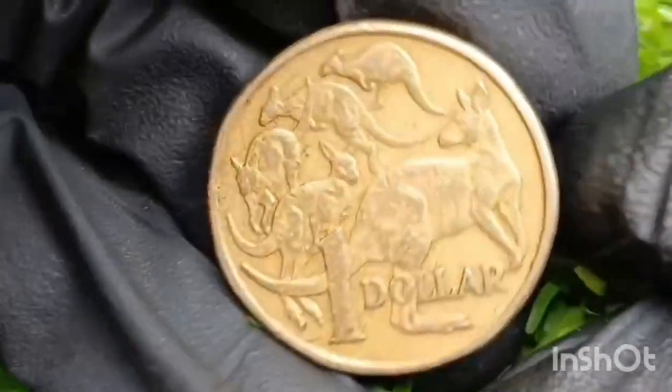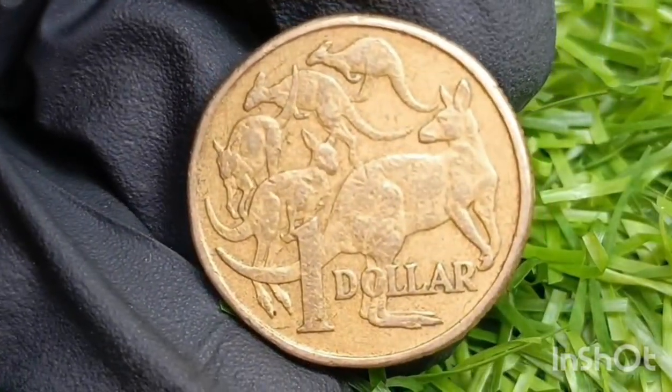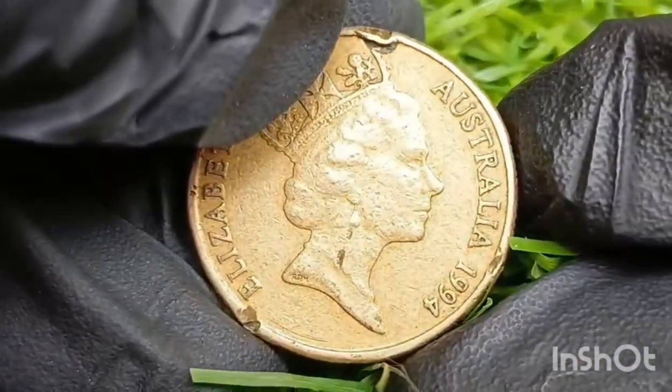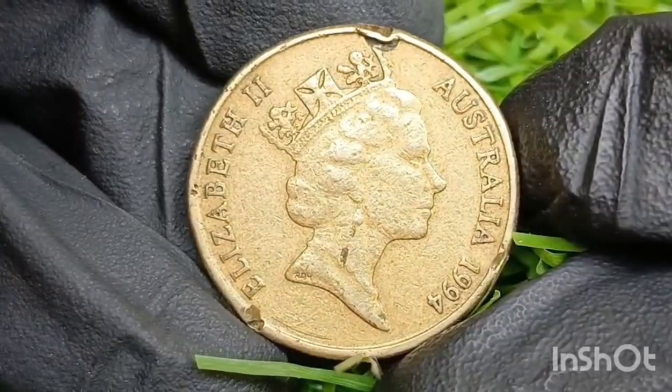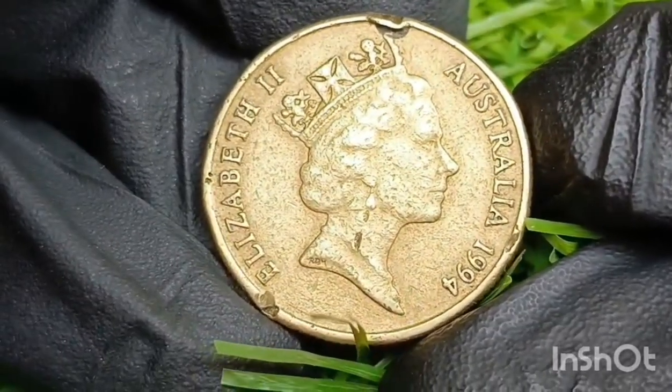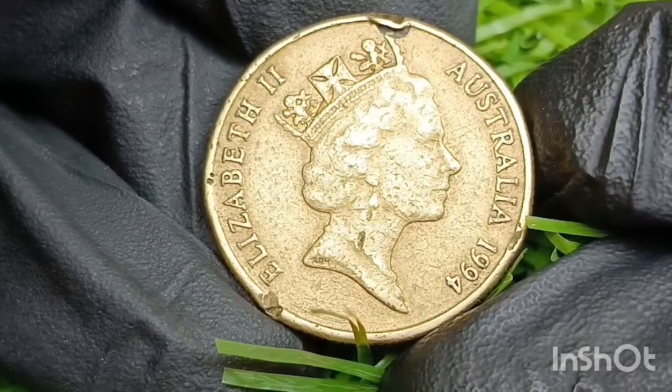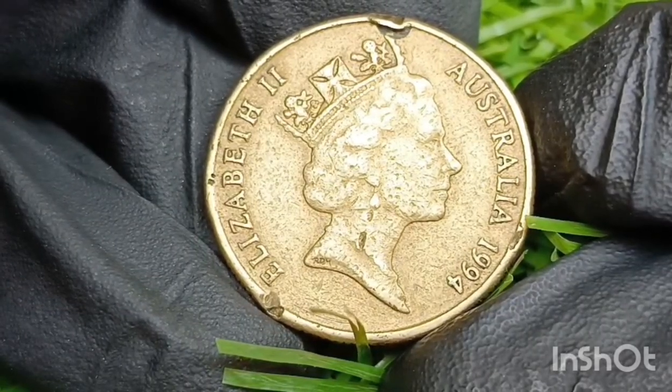Approximately 20,295,000 coins were minted for general circulation in 1994. Additional uncirculated and special edition coins were produced in smaller quantities for collectors. Coins from this mintage were widely used in commerce and are still occasionally encountered in circulation today.